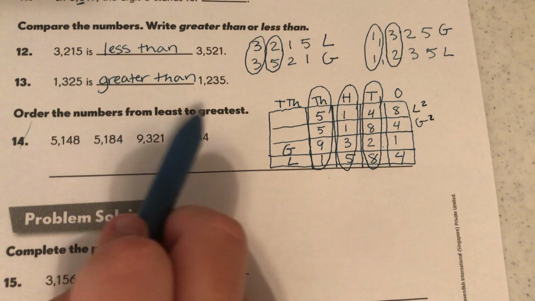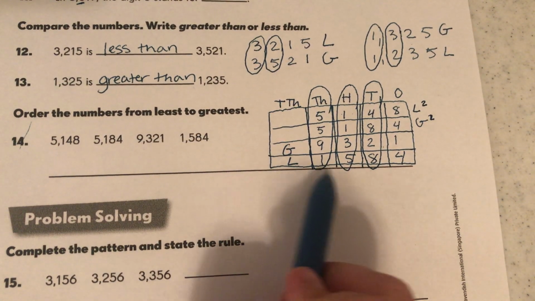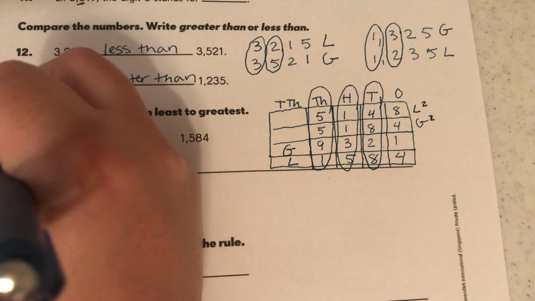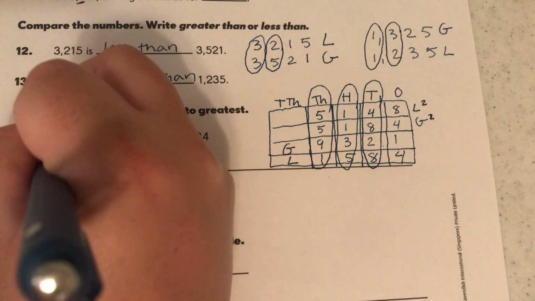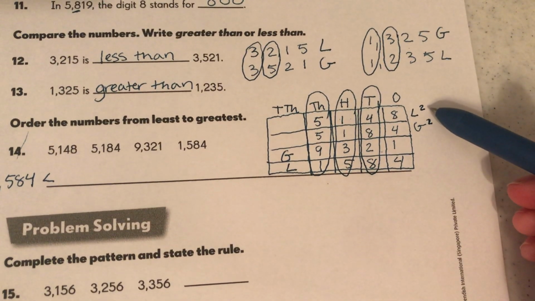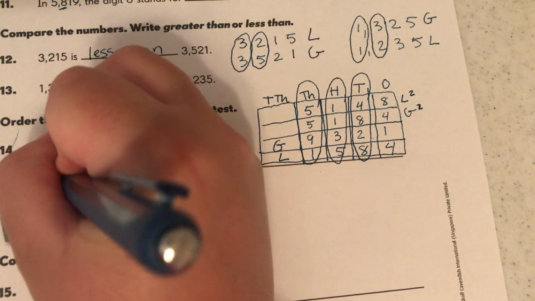Now, to order from least to greatest, I have to put them in order. The least number is 1,584, is less than. The second least number is on top, 5,148.